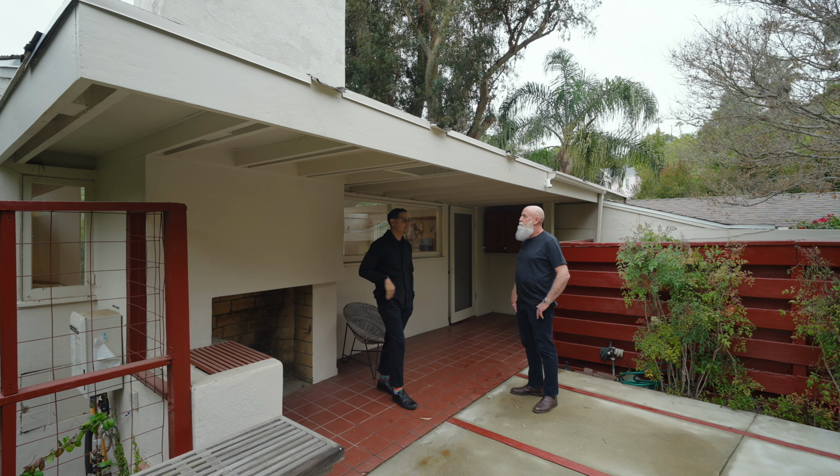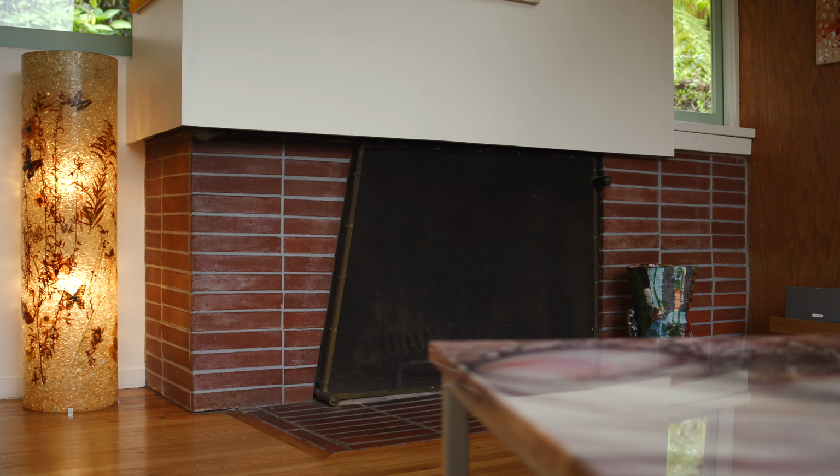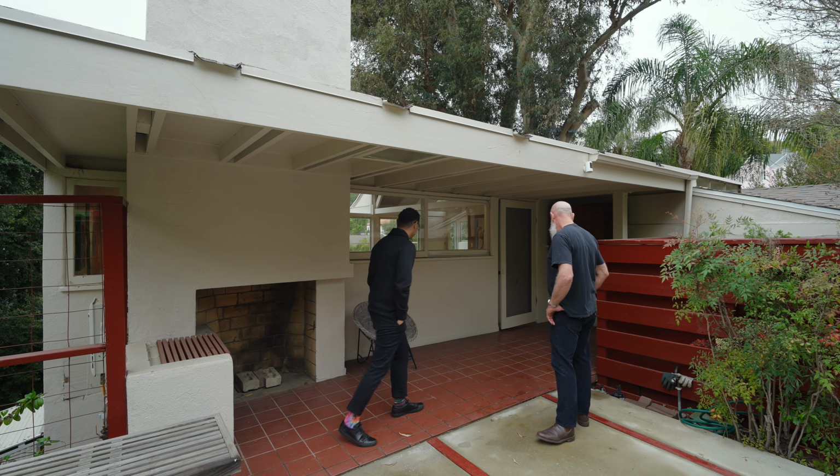Yeah, and then some of the things that Schindler did is like on this fireplace here, it's nice and squared, but on the inside it's got this one cant that actually mimics what's happening on the interior space here. Let's go in and check it out. Yeah.